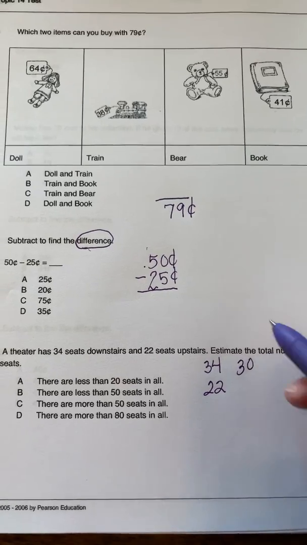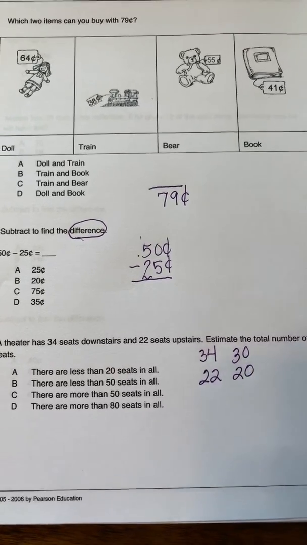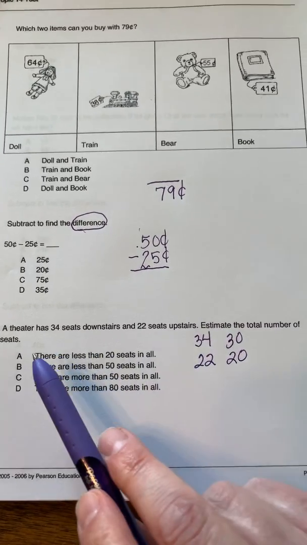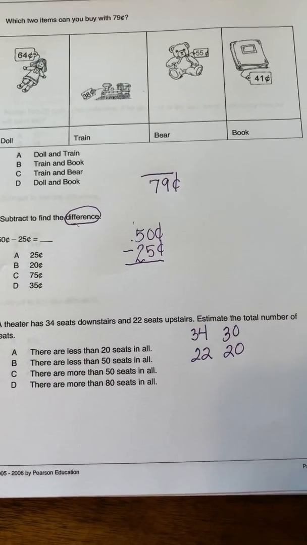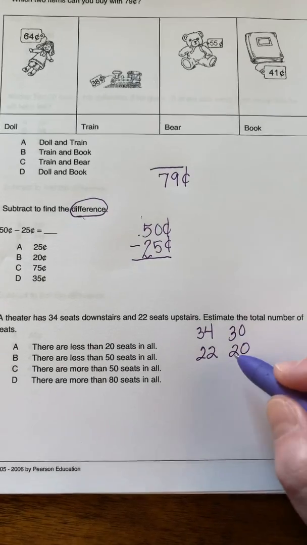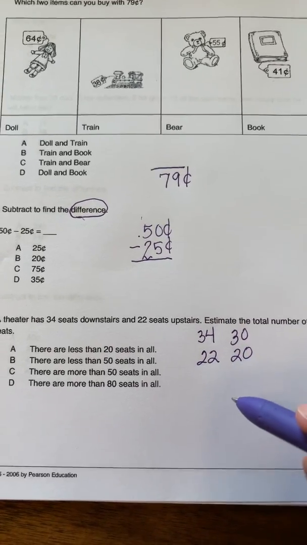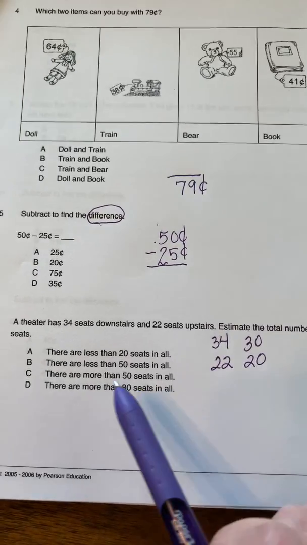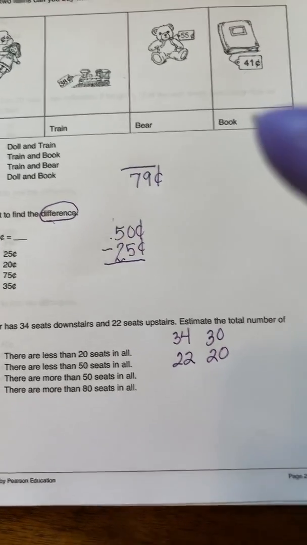Okay, 20. And then it says in all, right? So estimate the total number. So you're going to have to add and go ahead and figure out the answer here. Okay, the next page.